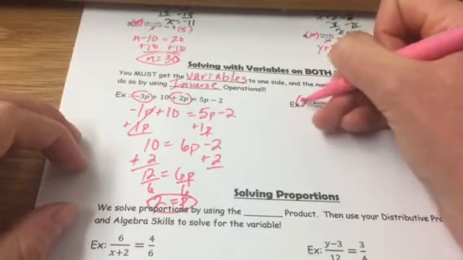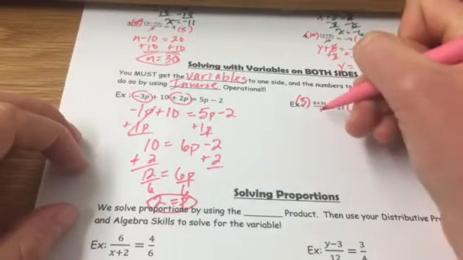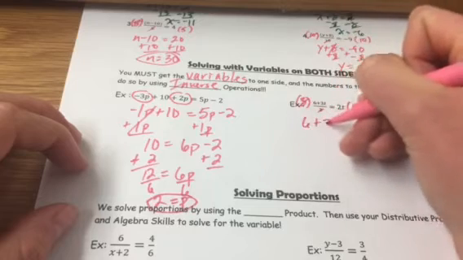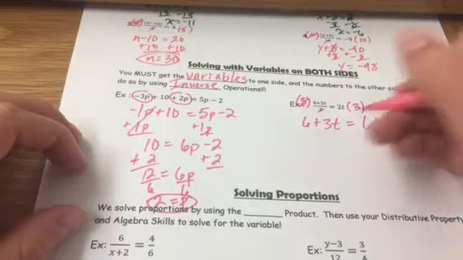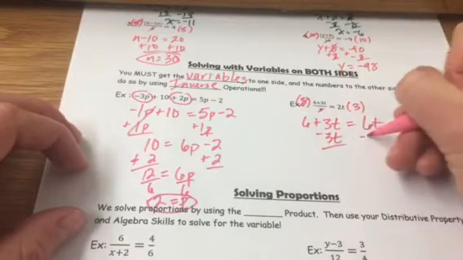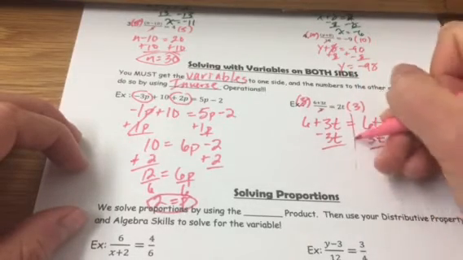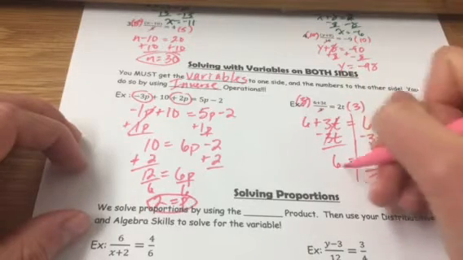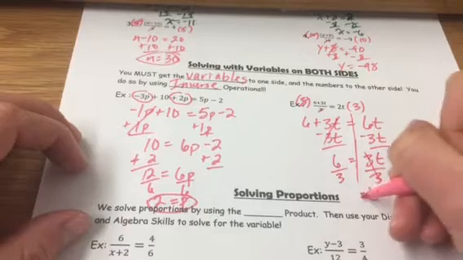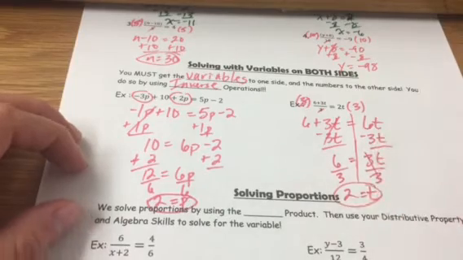So here I'm going to multiply both sides by 3 first. And I get 6 plus 3t equals 6t. And now I'm going to subtract 3 t's from that side to bring them all over to the same side. So I get 6 is equal to 3t. Divided by 3, t also equals 2.